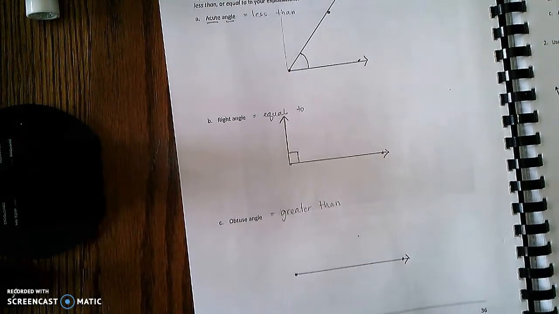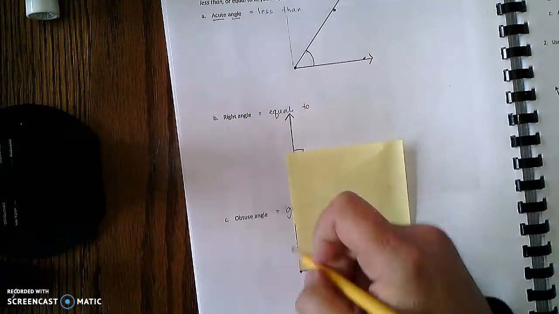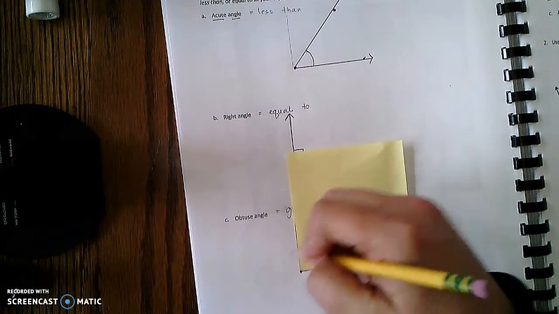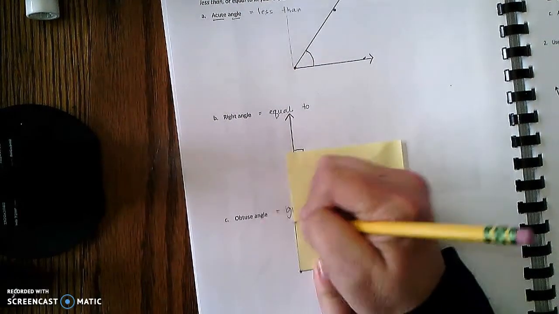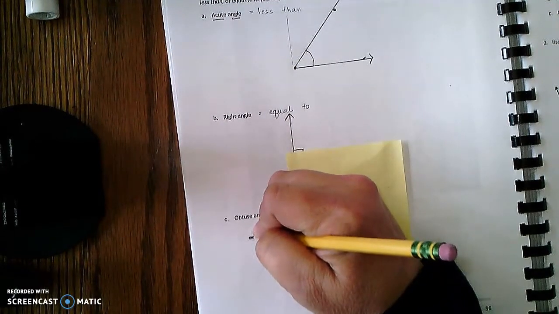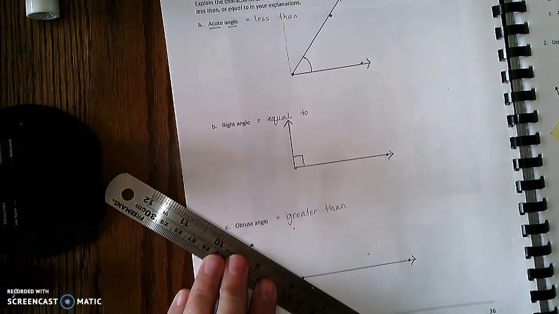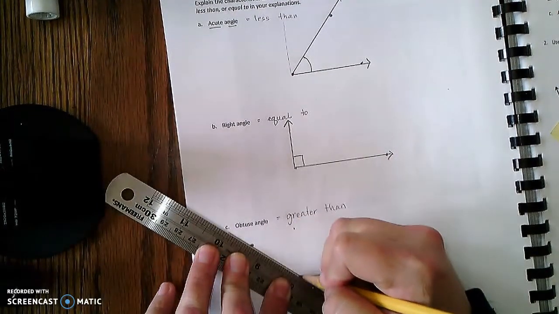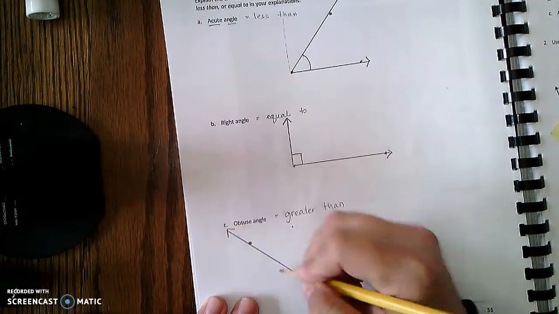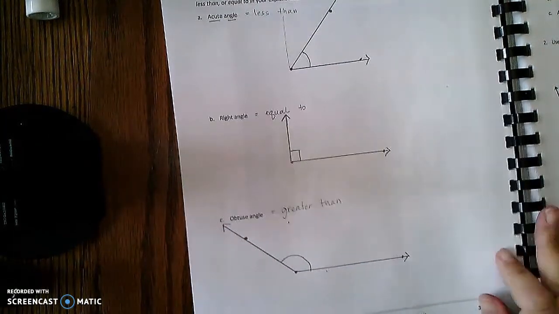Now this angle, if I use my template, has to be somewhere out here, somewhere greater than 90 degrees. So this would be a 90-degree angle here. I'm going to try one out here. And then I connect that ray to this point. And now I have an angle that is greater than a right angle, or 90 degrees.